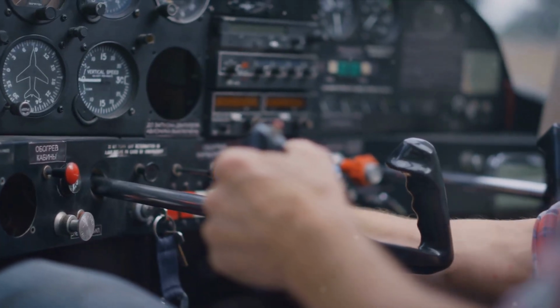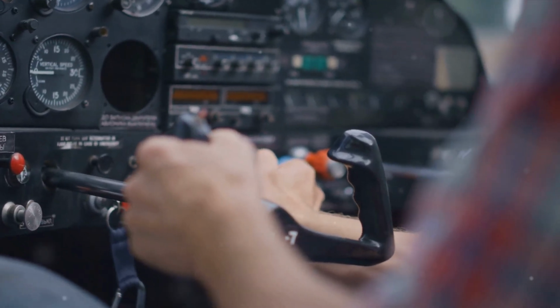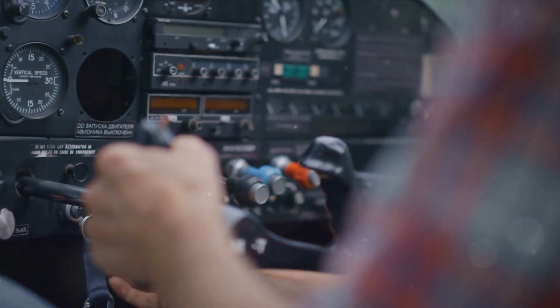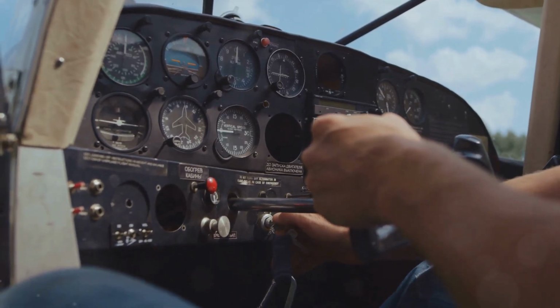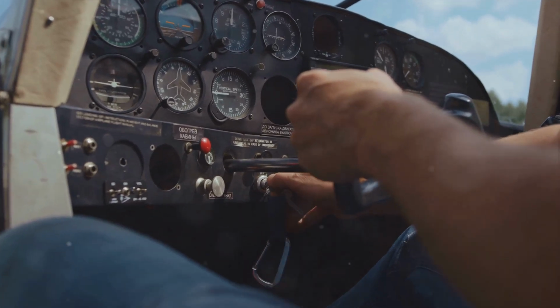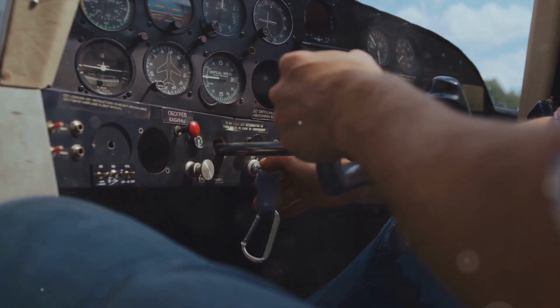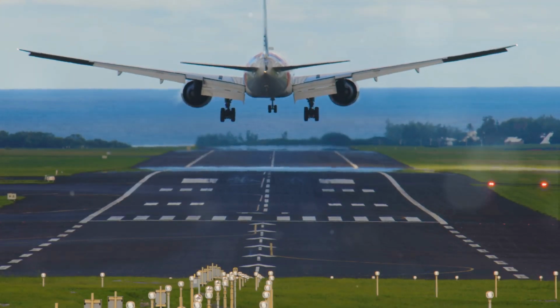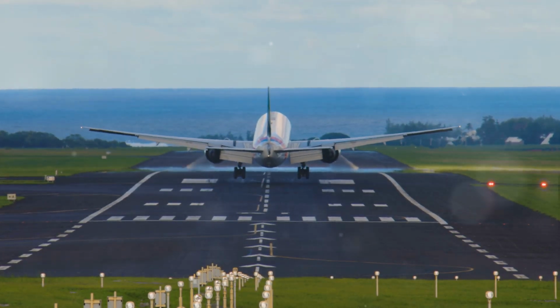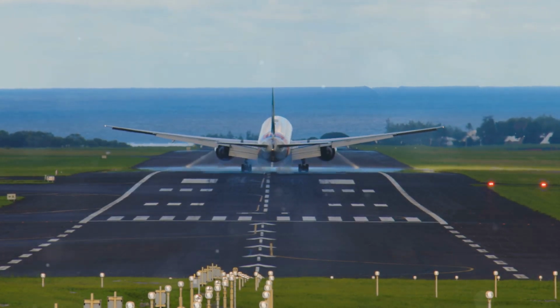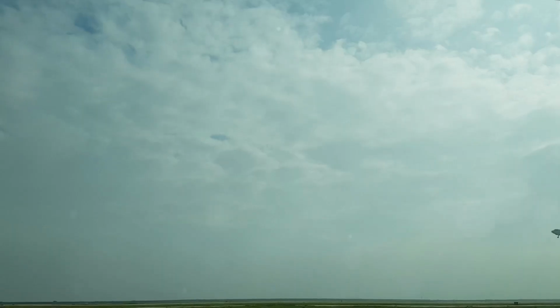Now, it's time to start your ascent. Gradually apply throttle to increase the engine's power. As the plane picks up speed, you'll feel it wanting to lift off the ground. That's your cue to gently pull back on the yoke. Be careful not to pull too hard or too suddenly. Once you've reached the correct speed, typically between 55 and 65 knots, the plane will naturally lift off the ground, and just like that, you're airborne.